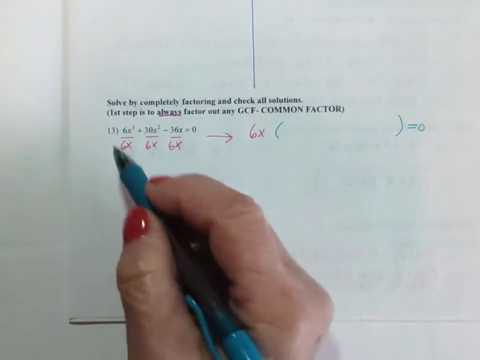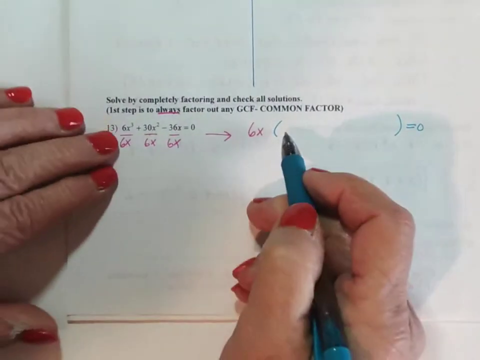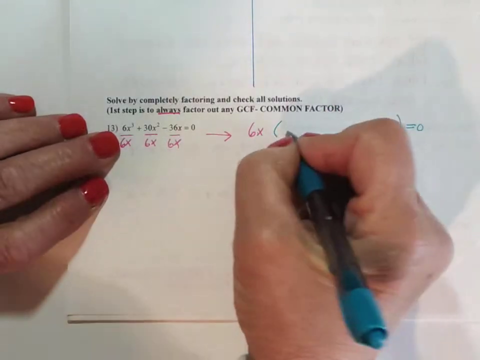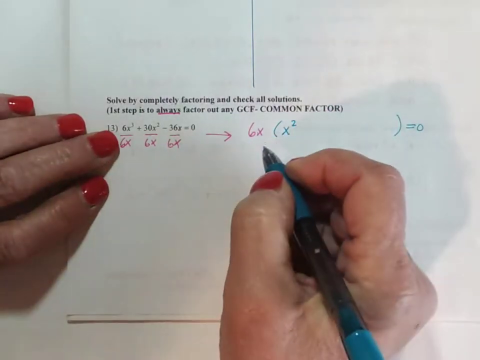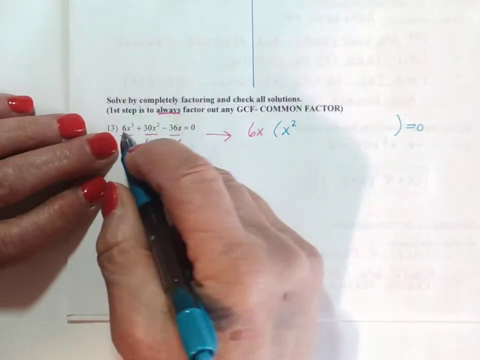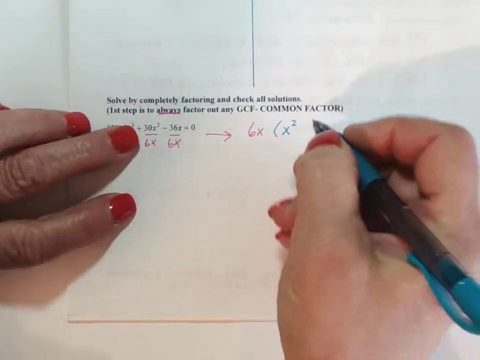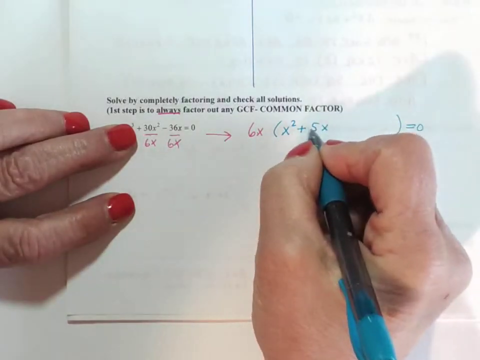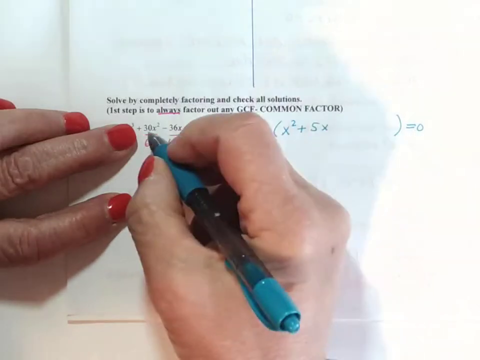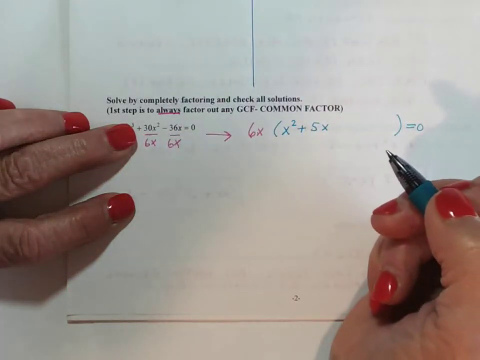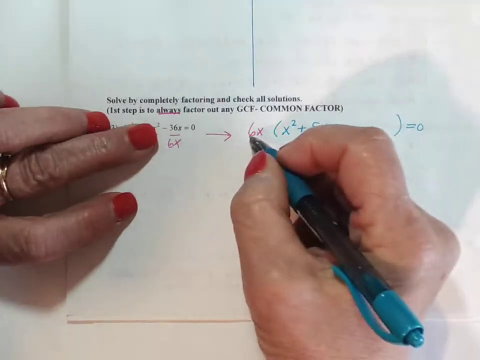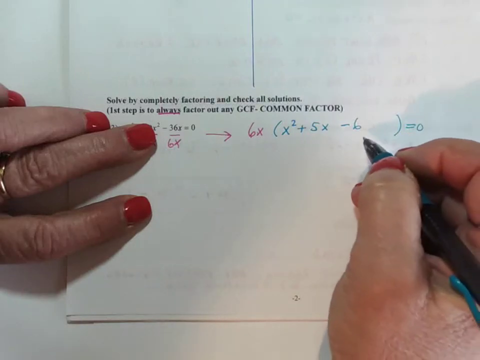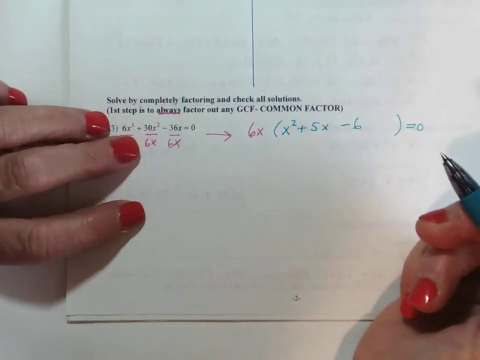So you can either divide these or you can mentally do the multiplying. 6x times x squared gives us 6x cubed. 5x times 6x gives us 30x squared. 6x times negative 6 gives us negative 36x.